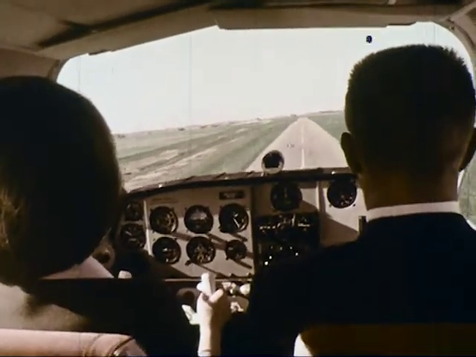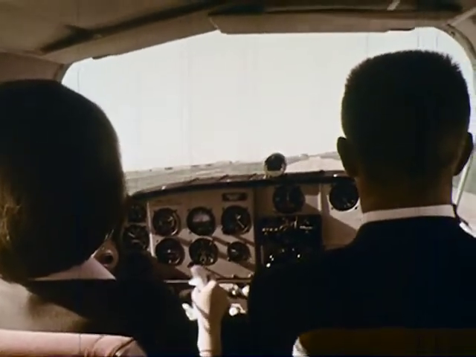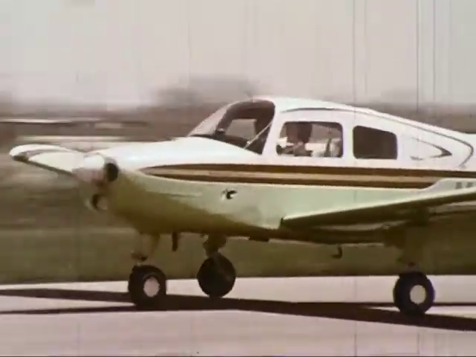Now start coming back on the wheel. Just a little more. Very good. Keep coming back until we touch down on the main wheel. Good job.